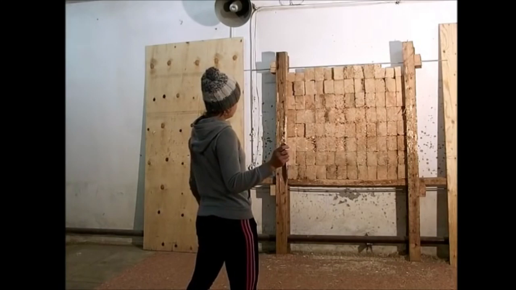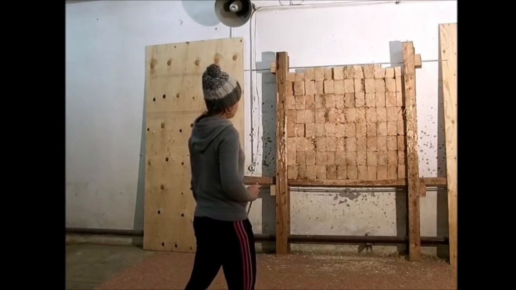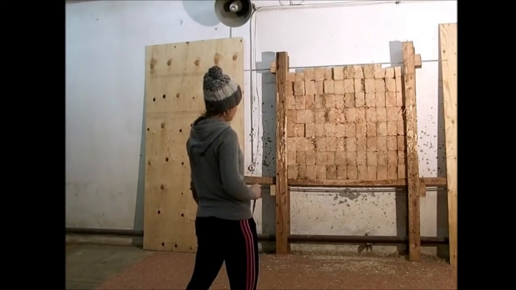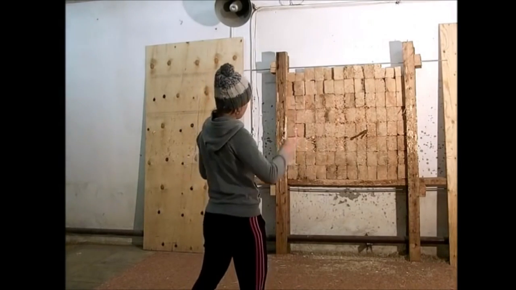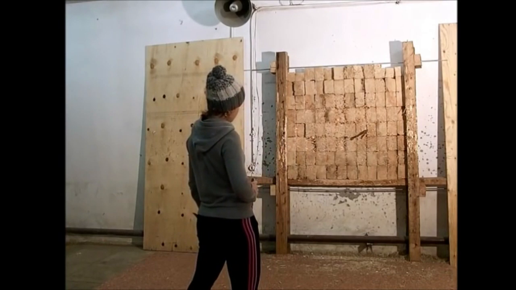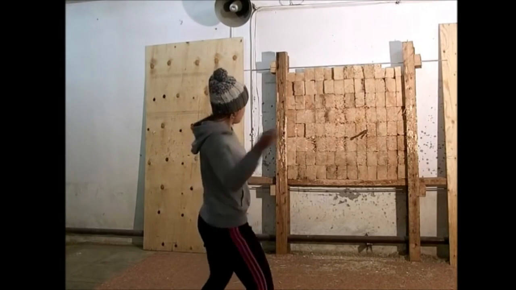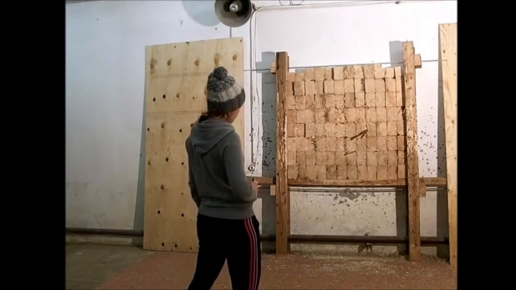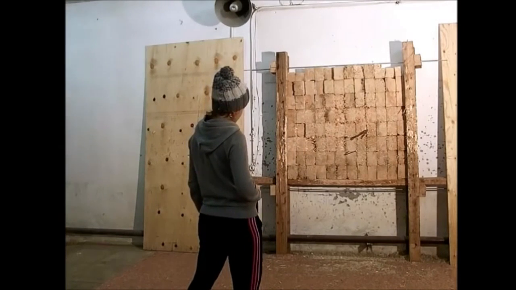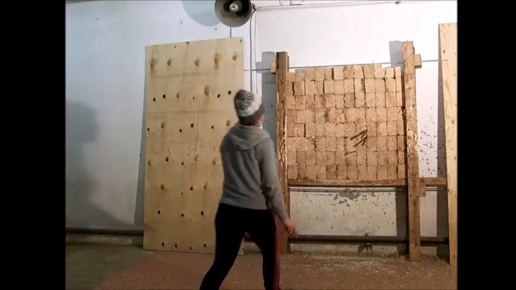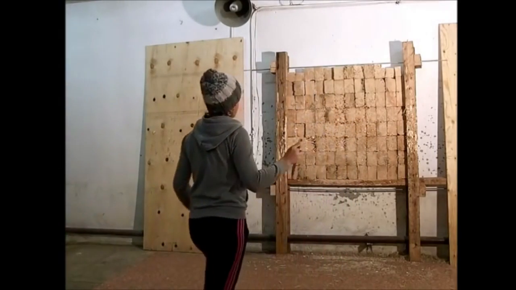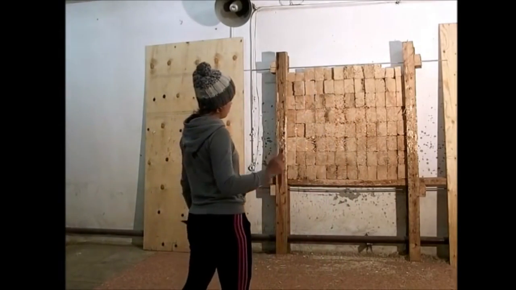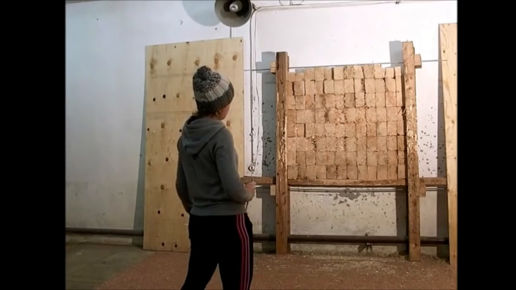Speed throw in reverse grip, knife in the sheath on a belt. Upon clapping, get ready. Knife in the sheath, reverse grip, speed throw, upon clapping.